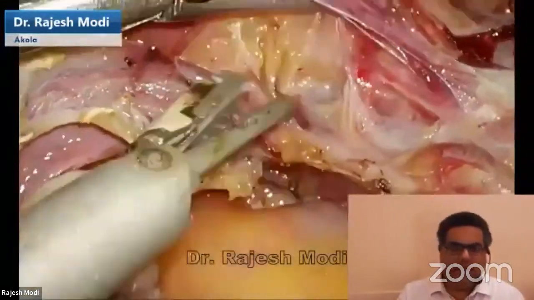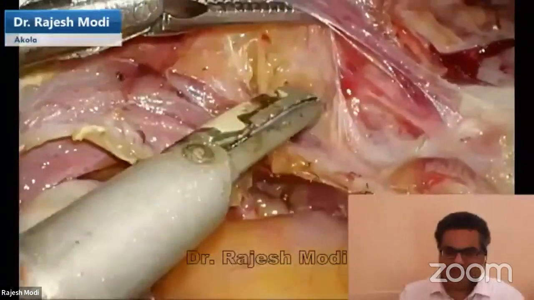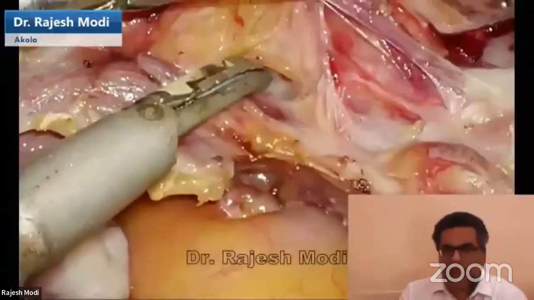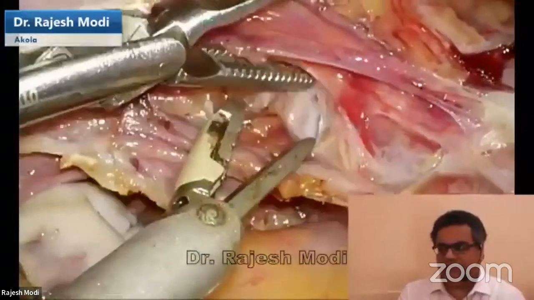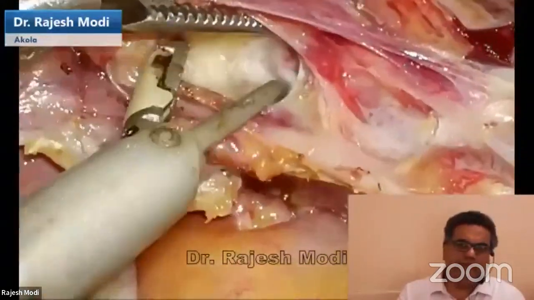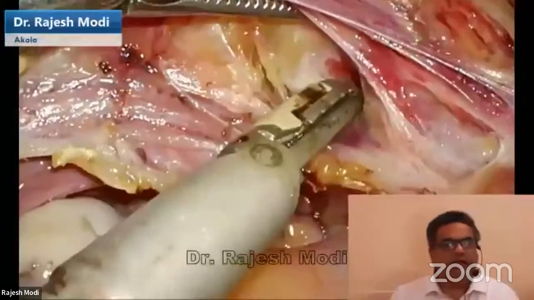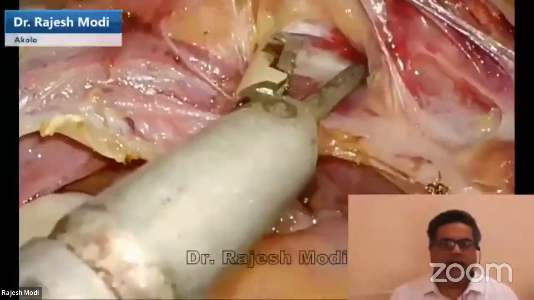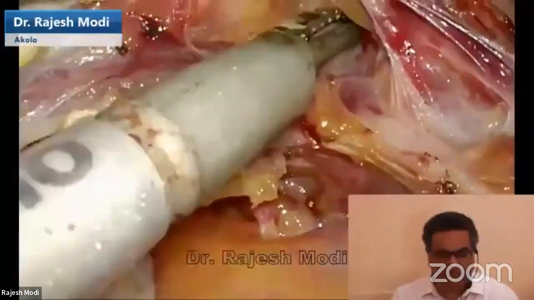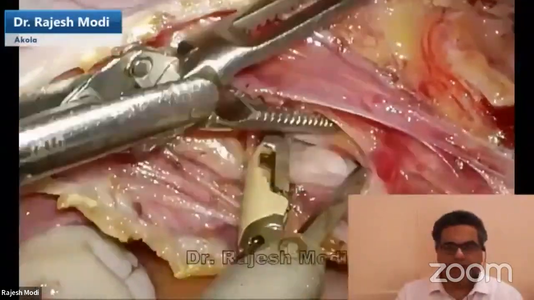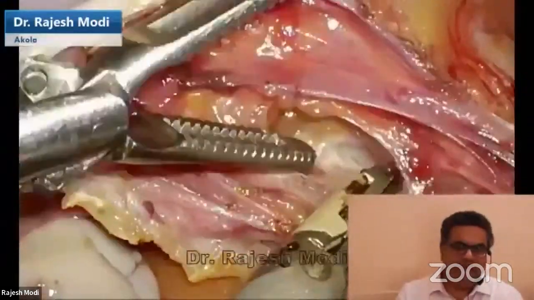Gently tease along the length of the uterine vessel. So parallel to the uterine, I am teasing. And because it is parallel to the uterine, the vein does not get avulsed. The artery will never get avulsed. You can hold the artery, you can lift the artery, you can tug and push the artery. Artery is a strong muscular structure. Never be scared of it.